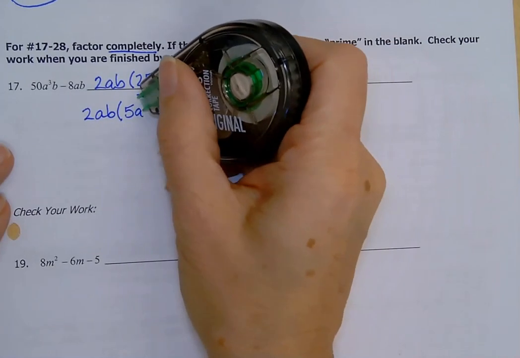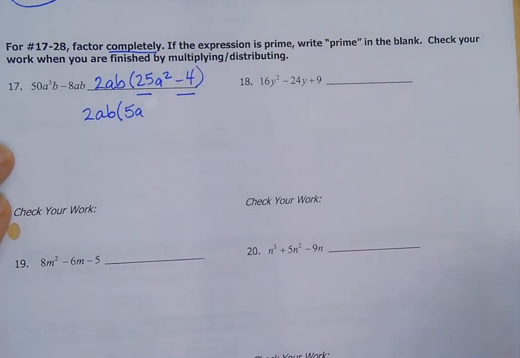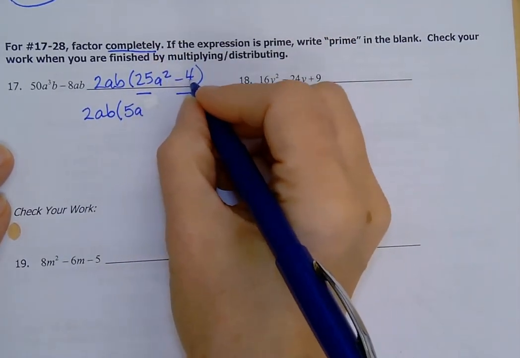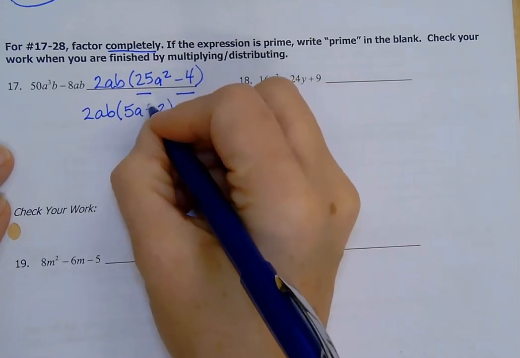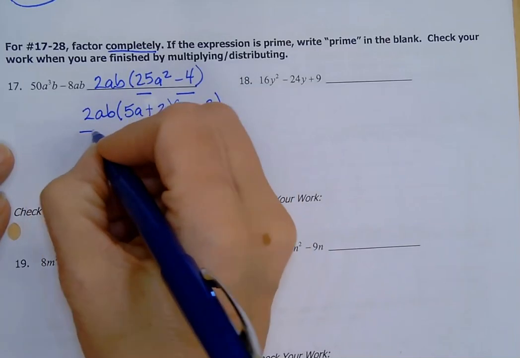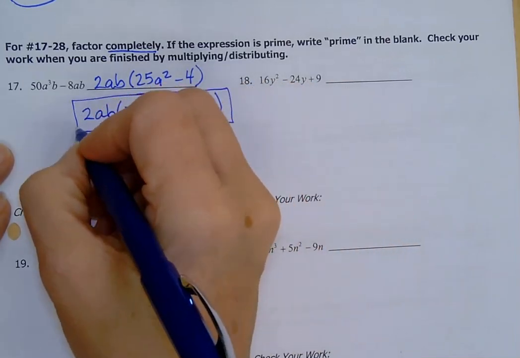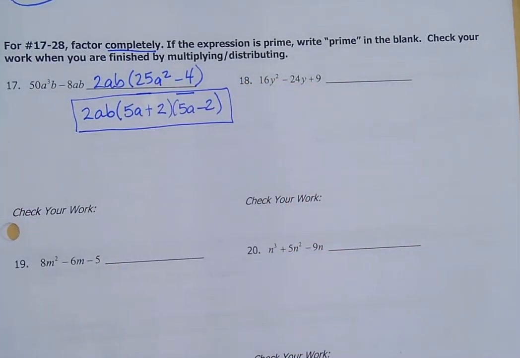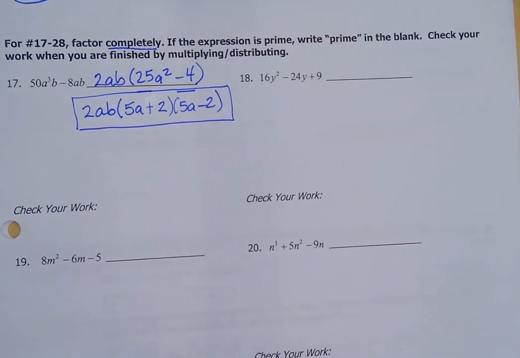Sorry, I was starting to put squared and that was not true. Okay, so you take the square root of the first term and the square root of the last term, right? And you're going to have 5a plus 2 times 5a minus 2. Now I'm done. I almost got caught right out of the gate by a difference of squares.